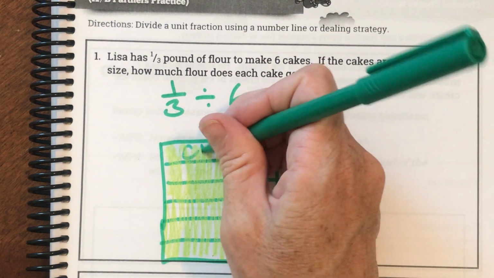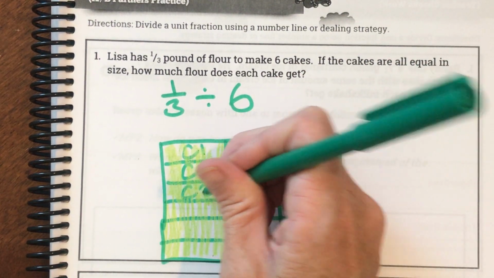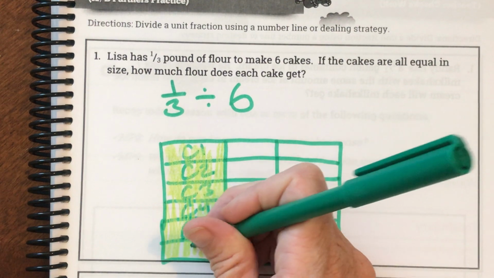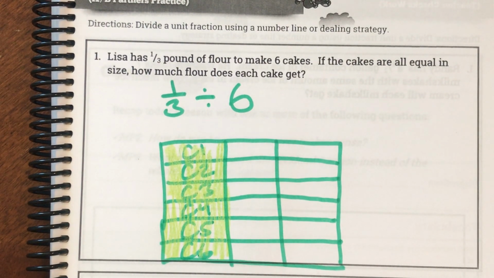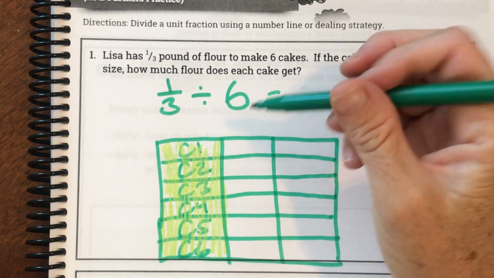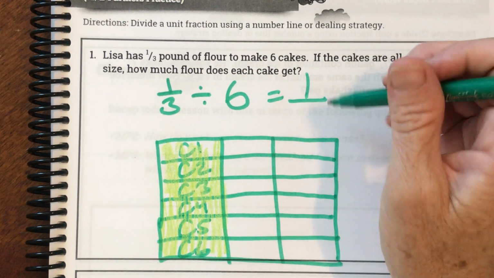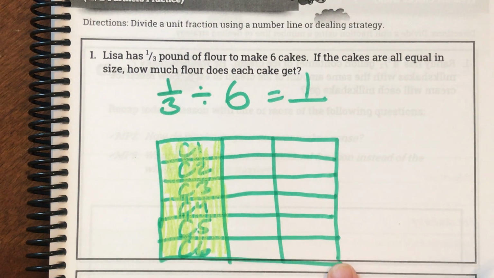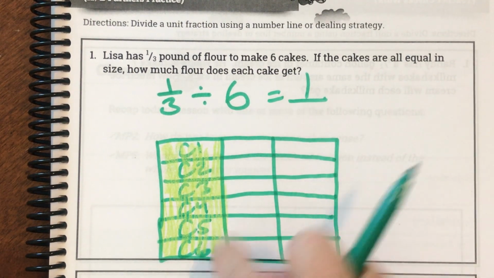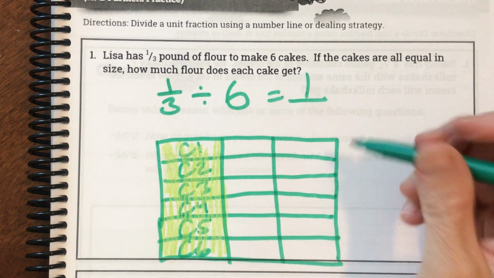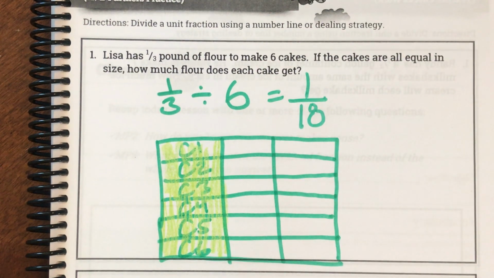And that's going to go to cake 1, cake 2, cake 3, cake 4, cake 5, and cake 6. Okay, so each cake only gets 1 piece, and it's 1 out of how many? Well, this is 6, so this is 6, that's 6, so that means there's 18 pieces total. So each cake's going to get 1/18 of the flour for their cake.